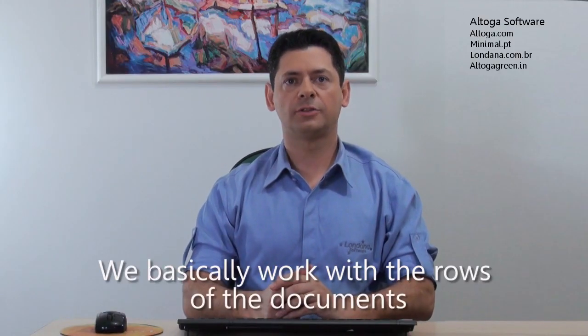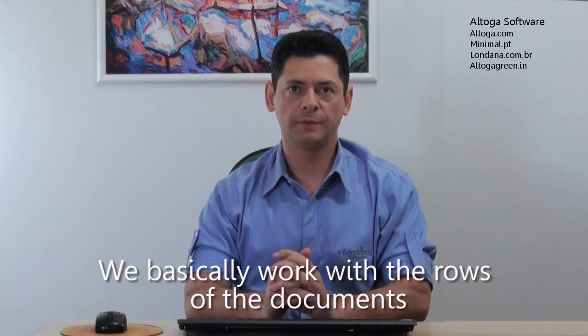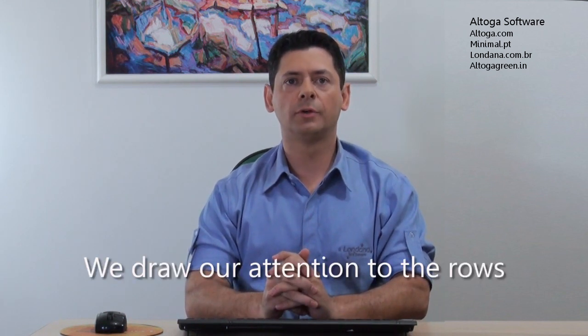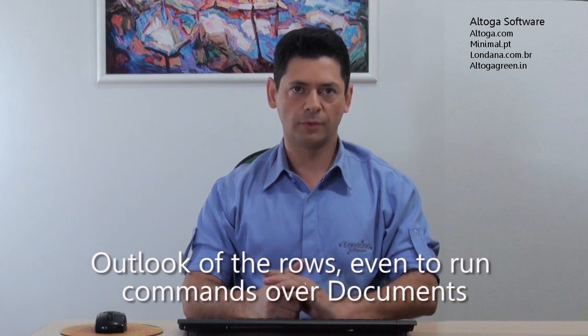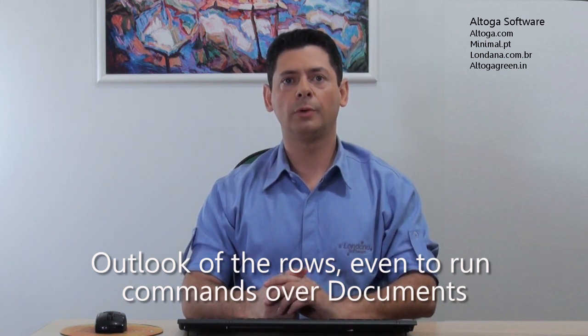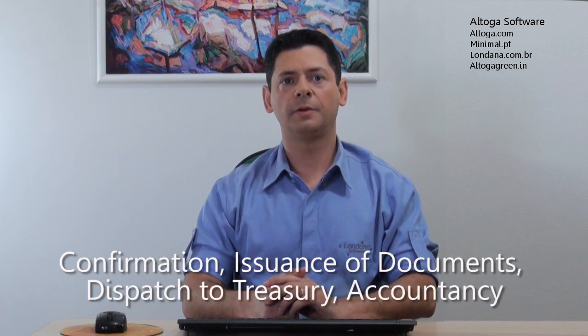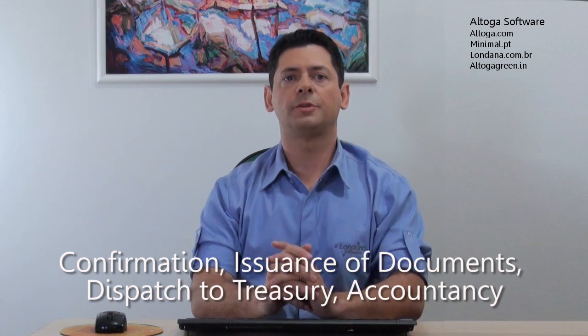Working with business and tax documents is fundamentally working with the rows of these documents. The system automatically groups and synthesizes these rows under the format of documents. Our attention is then focused on a single outlook, the outlook of rows, and we usually work on a single menu option. Thus, in the examples we are about to present in this video, we shall be viewing a document along with its rows, although several commands we will be executing relate to the document as a whole. This is the case of confirmation and issuance of documents, their dispatch to Treasury, Accountancy, among others.